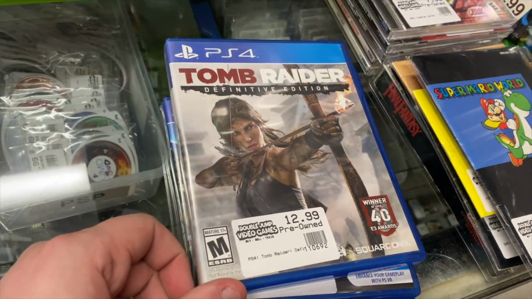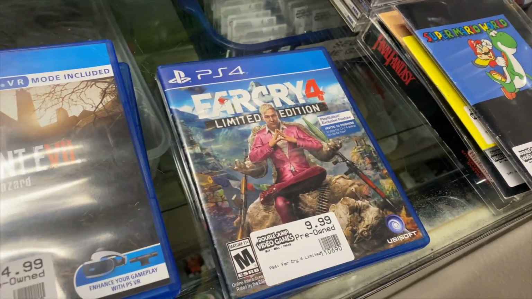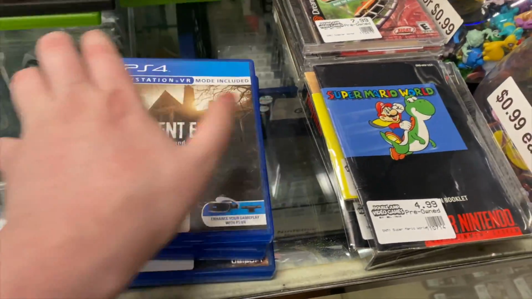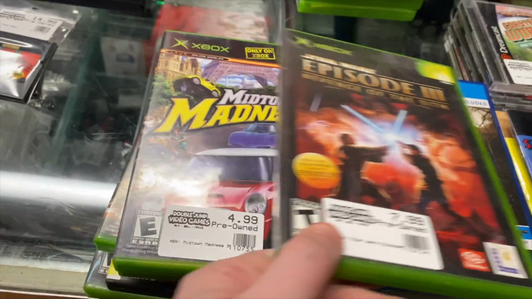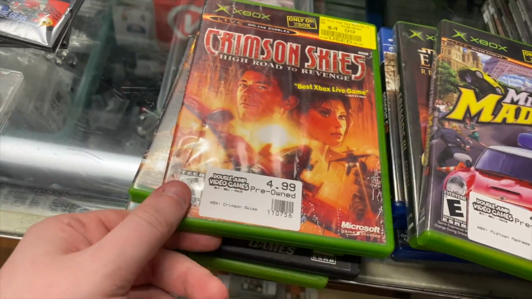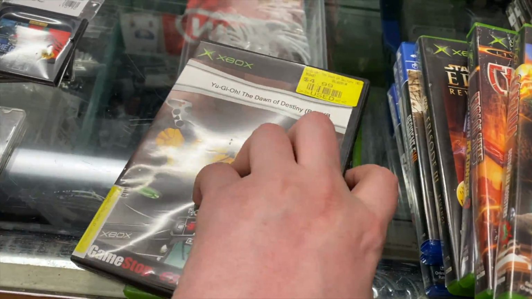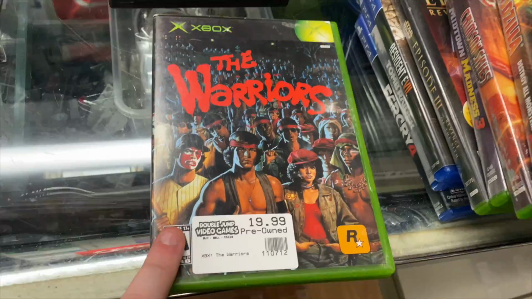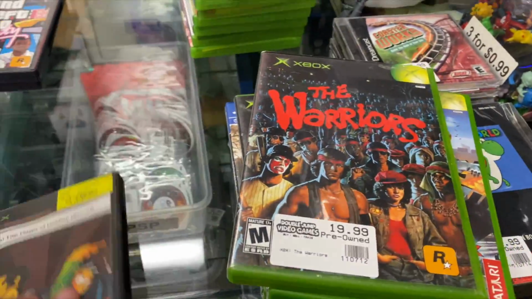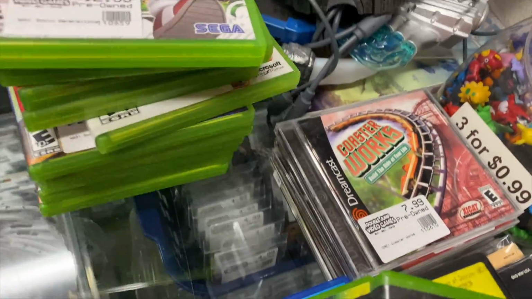For PlayStation 4, we have Tomb Raider Definitive Edition, Resident Evil 7, and then Far Cry 4 Limited Edition. For the original Xbox, we have Star Wars Episode 3, Midtown Madness 3, Crimson Skies, Godzilla Destroy All Monsters, a disc-only copy of Yu-Gi-Oh! Dawn of Destiny. We don't have a case for that, unfortunately. And then The Warriors. Oh, and also Halo Combat Evolved. That was in the 360 stack.